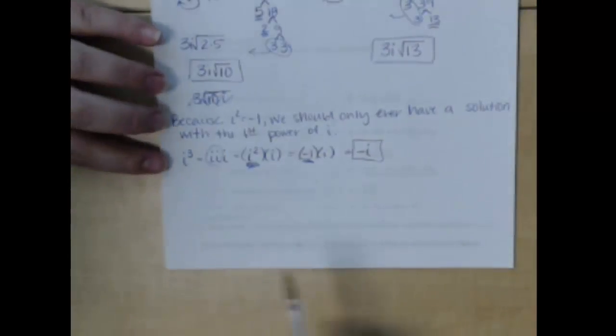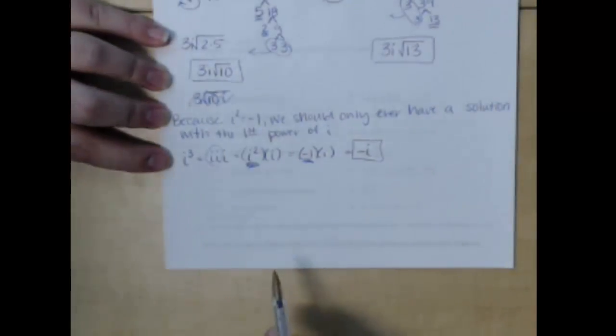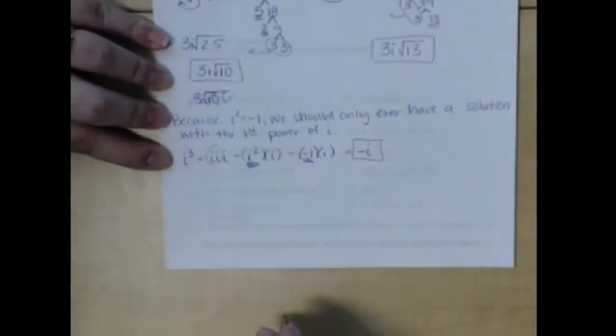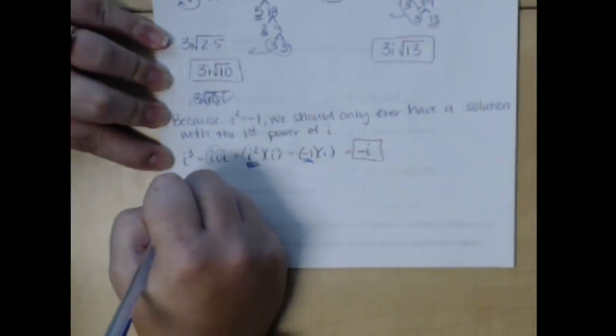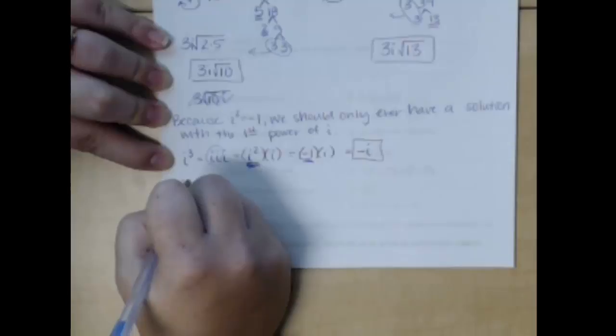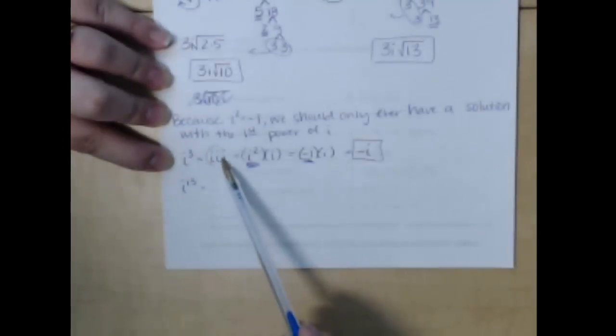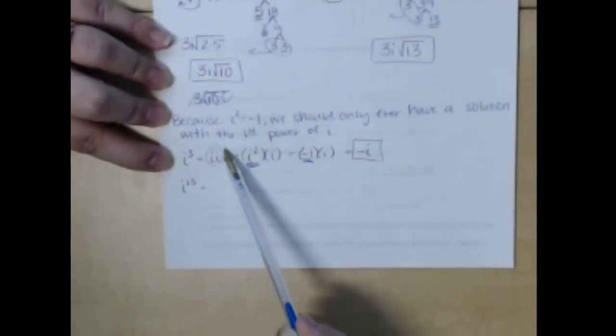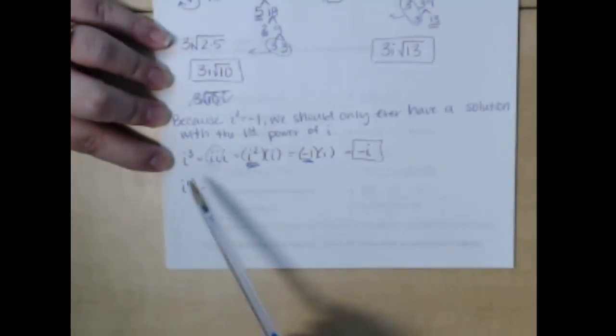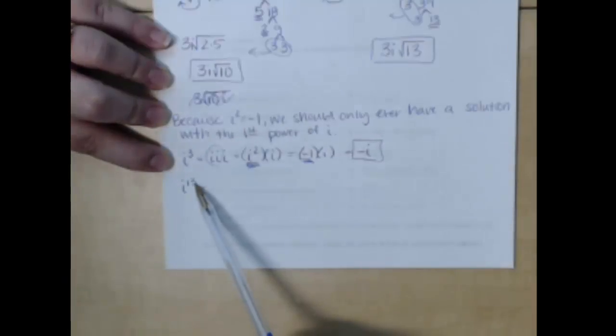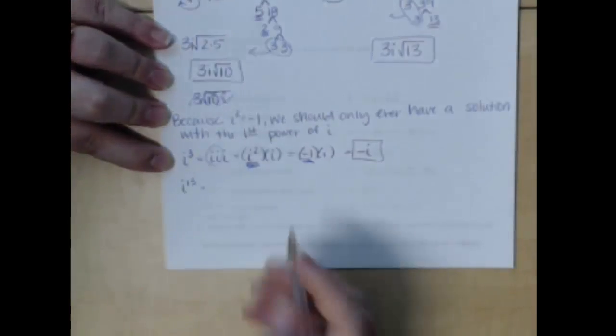We're going to do the same thing here. So let's look at another example. Let's look at i to the 13th power. I want to know how many i squareds, or how many copies of 2, do I have in 13? So to figure that out, I'm just going to divide.